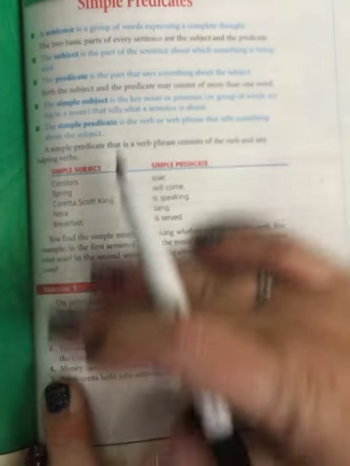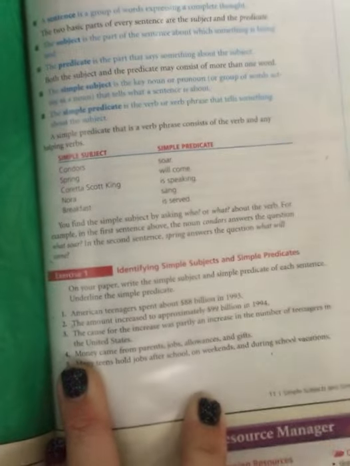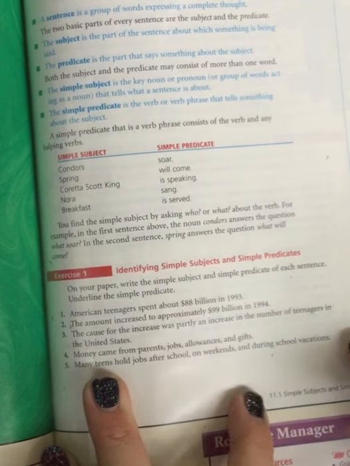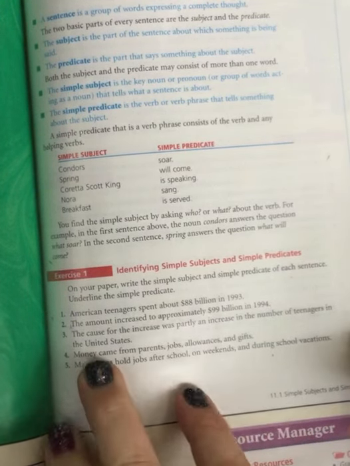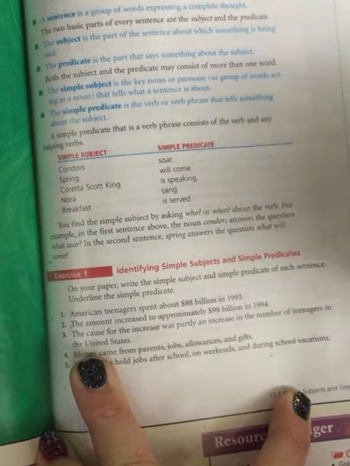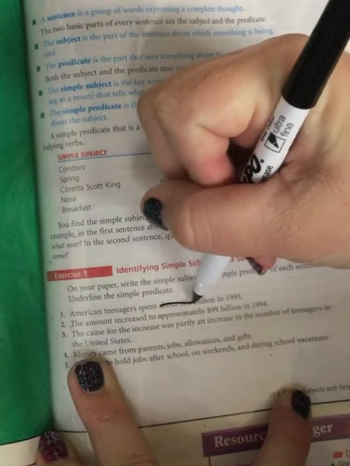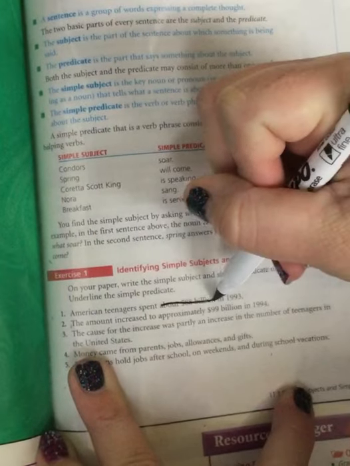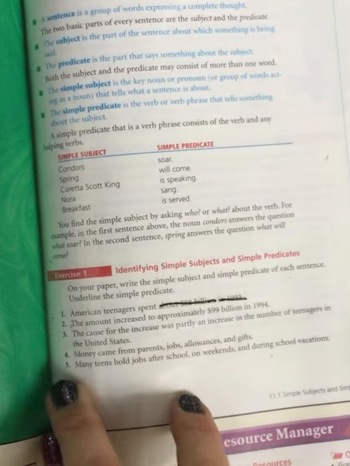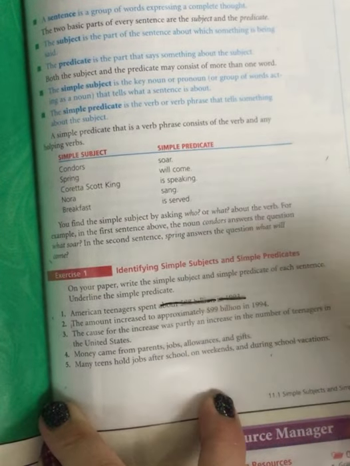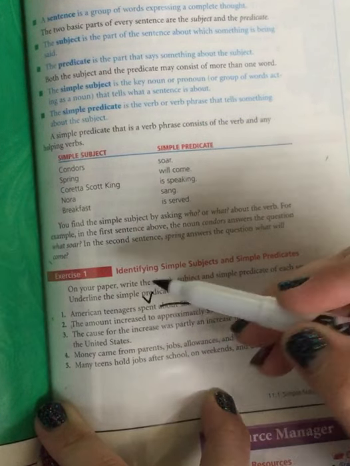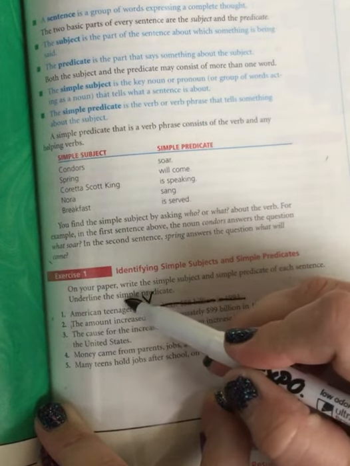Okay, so let's read number 1 down at the bottom. American teenagers spent about $88 billion in 1993. Prepositional phrases. About 88 billion in 1993. We're only left with 3 words. American teenagers spent. What's the verb? Spent. And the subject? Teenagers.